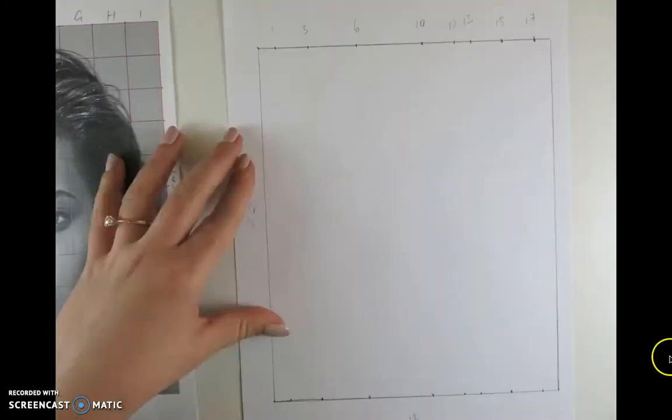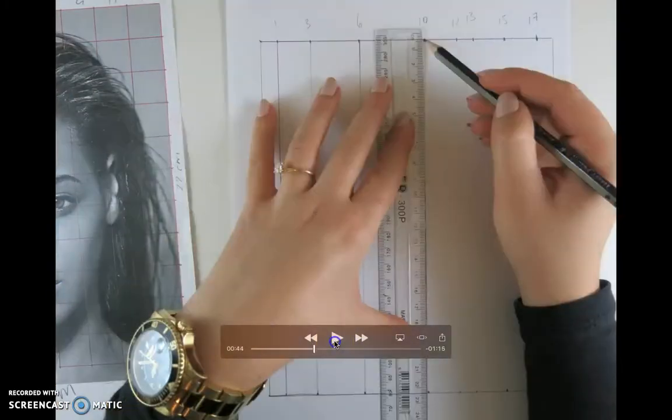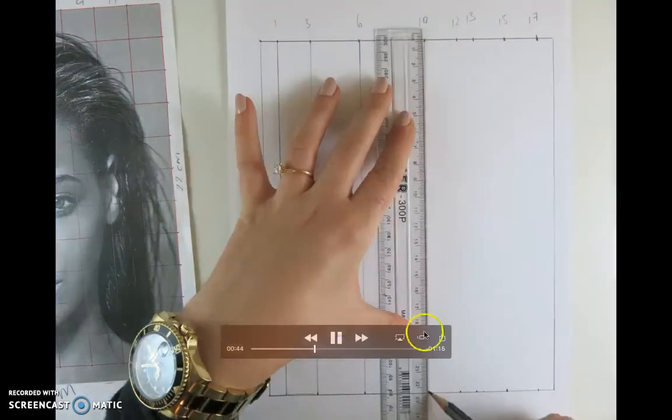I just made a note of which numbers on my ruler they were so that I could do the same down the bottom and then have equal lines that match up on both sides. Okay, but as you can see, they're just random sort of odd intervals rather than every 2 centimeters.